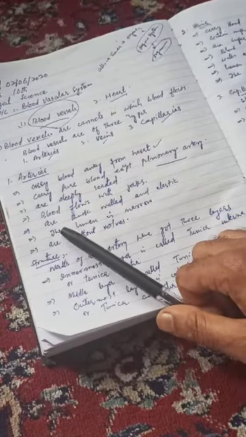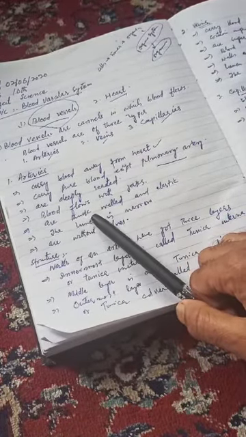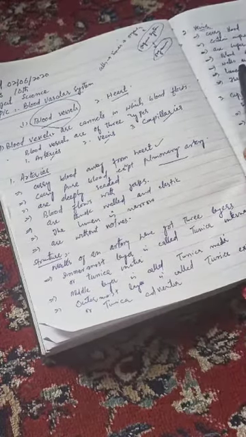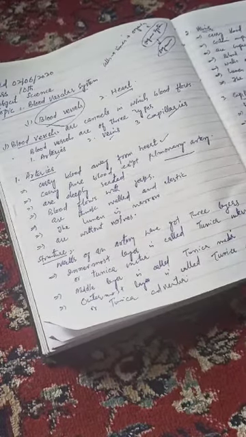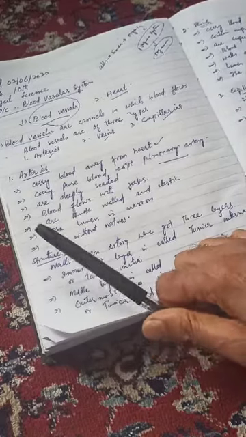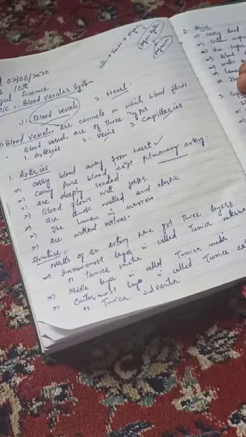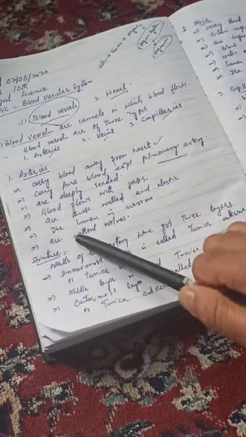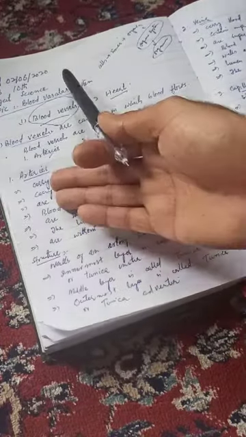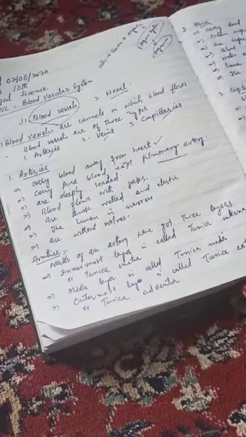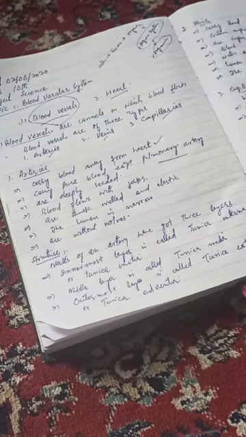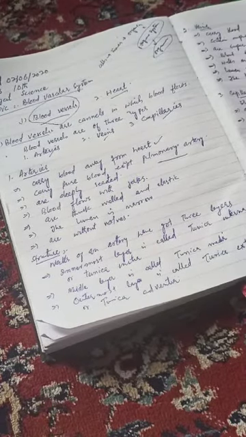Arteries are thick-walled and elastic. The walls of veins are thin and non-elastic. The lumen is narrow in the case of arteries, and the lumen is wide in the case of veins. The lumen is without valves in the case of arteries, and the lumen is provided with valves to prevent the opposite flow of blood in the case of veins.